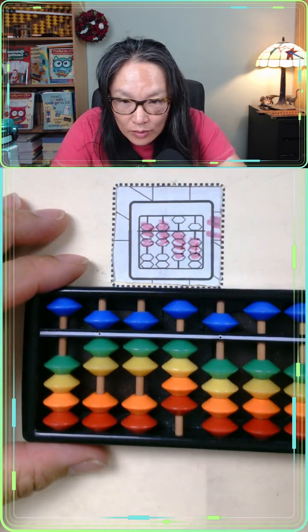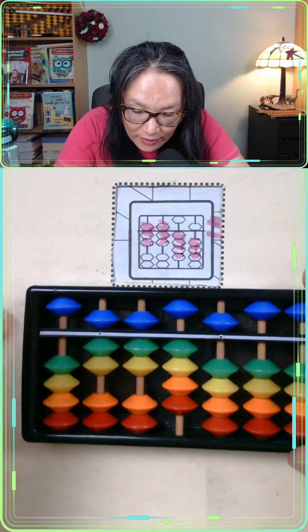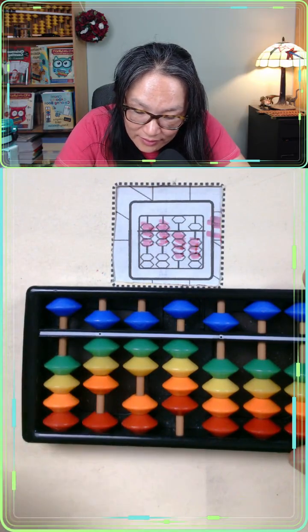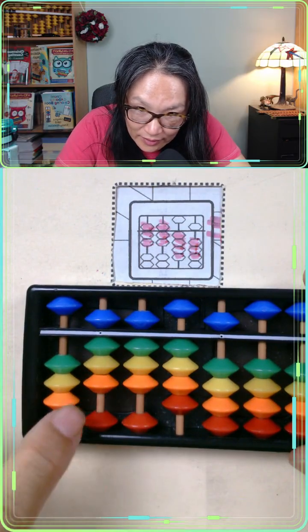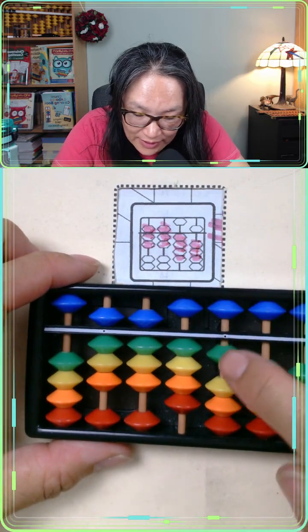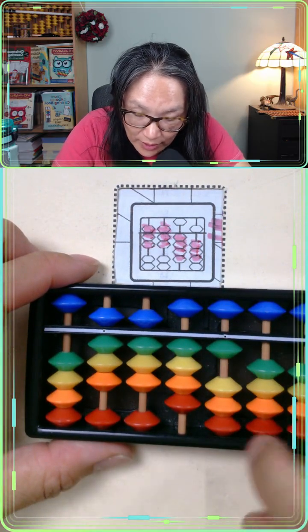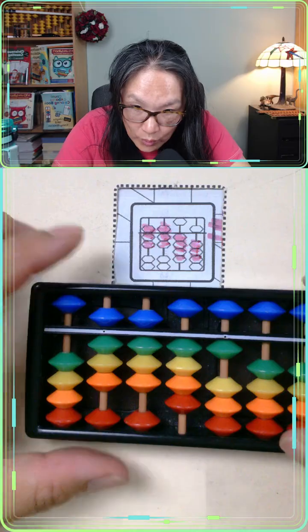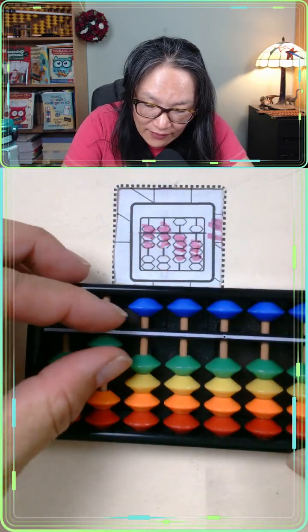Almost, Robert, almost. We have 7, 5, 6, 7. 8 looks like this. That's what 8 looks like. And this is not 1, this is 5. This is 1. So the number that Robert had was 8,841. What we were looking for is 7,000.